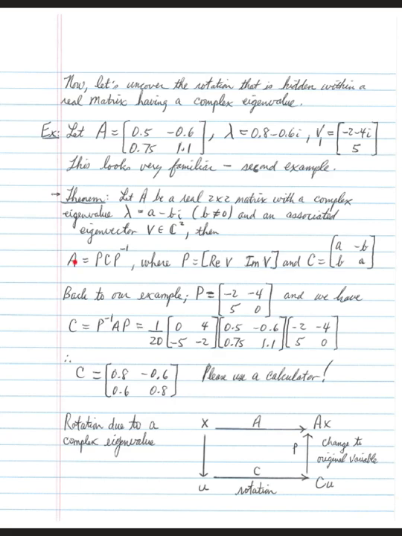Then matrix A can be written as P times C times P inverse, where P is a 2 by 2 matrix of the real part of your eigenvector and the imaginary part of your eigenvector. And matrix C has this form: a on the main diagonal, where a is the real part of your eigenvalue, and then b on the other diagonal, the coefficient of i from the imaginary part.